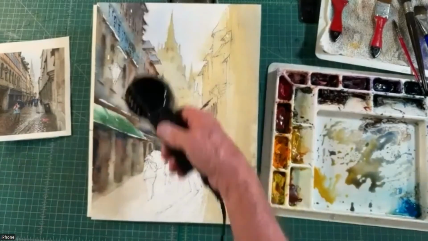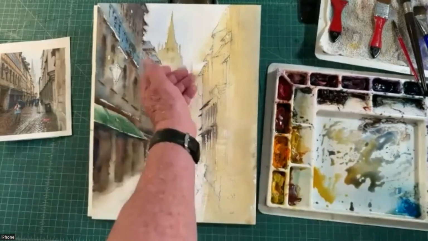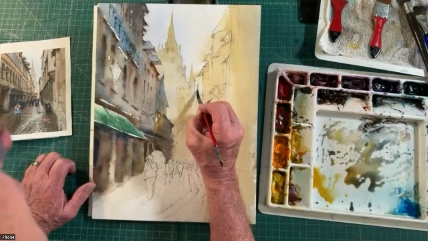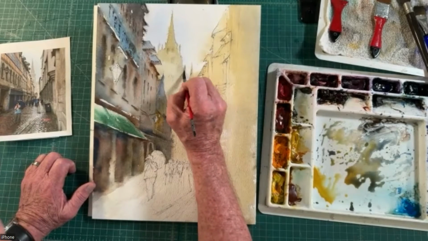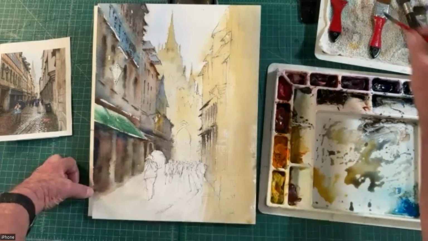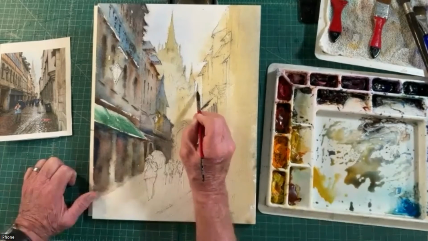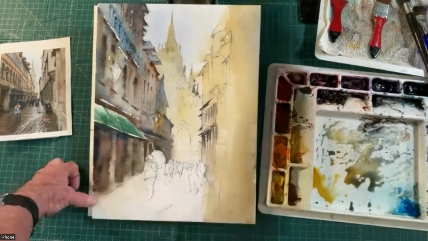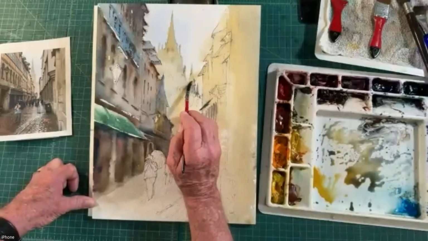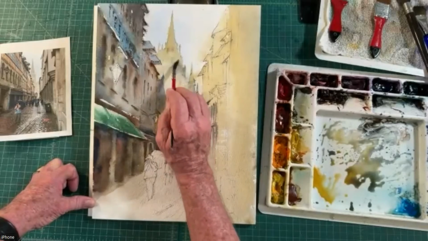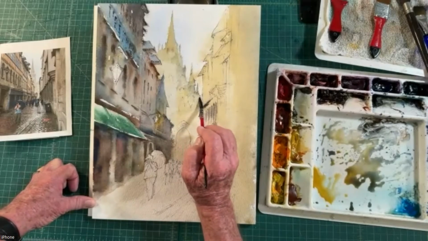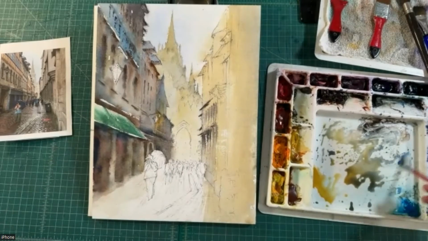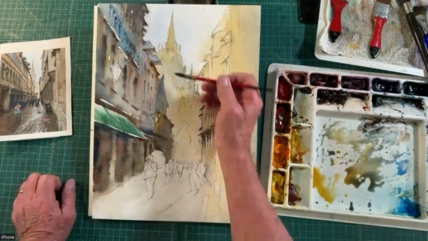Now I still see the pencil lines through here, so I want to probably come back and add just a little bit more value right up against some of these pencil lines so that we don't necessarily see all that detail. We're just going to get a little bit darker value in a couple spots here. Take our damp, clean brush and just drag that dark out into the cathedral. I'm going to add just a touch of the blue to that.